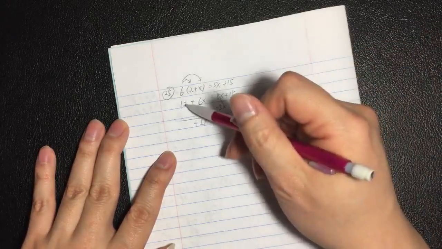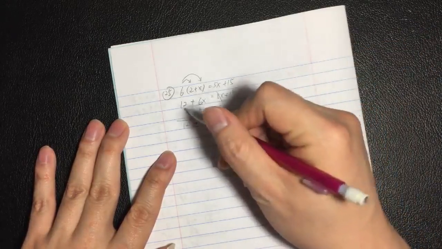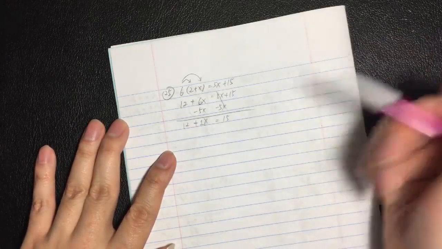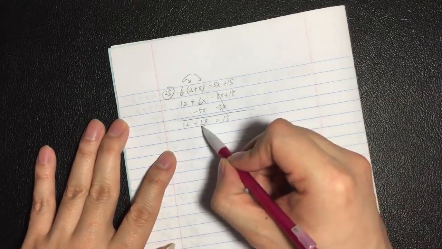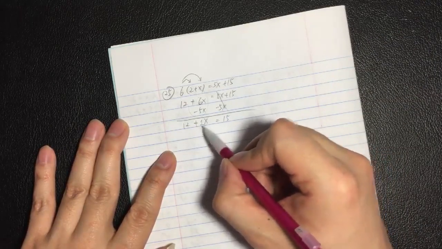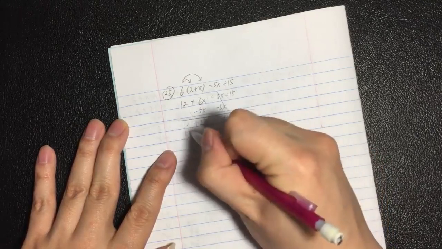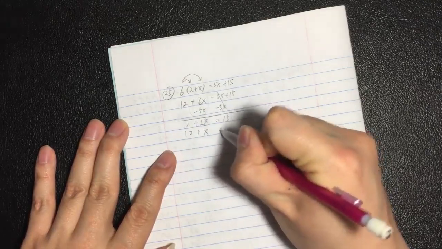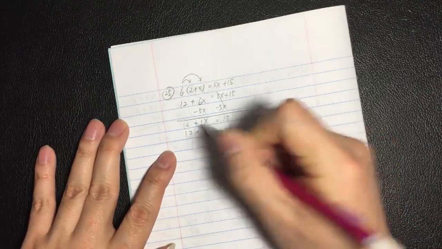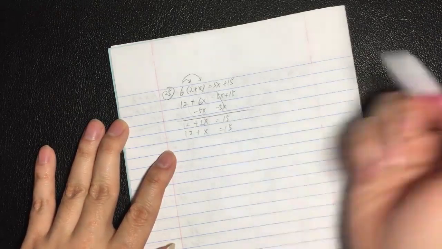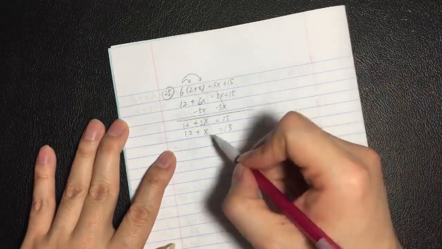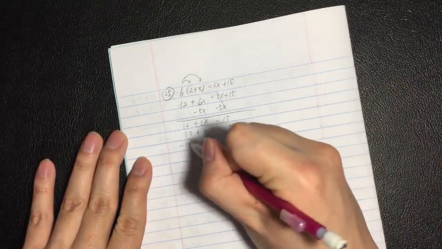Then we keep 12 the same in the front. And we know that 1 times x is the same as x. We have 12 plus x equal to 15. In order to get x by itself, I can subtract 12 from both sides.